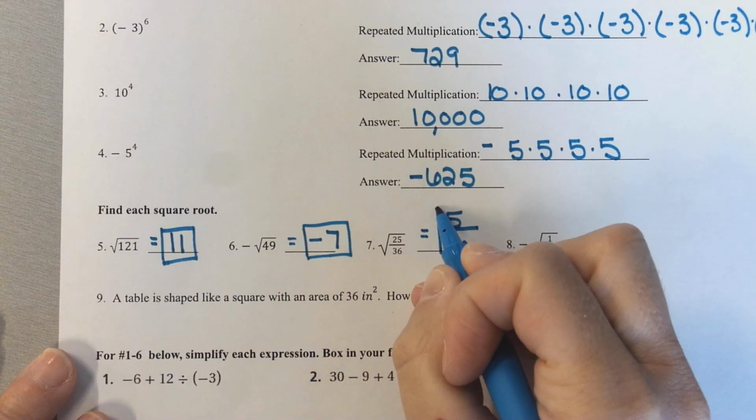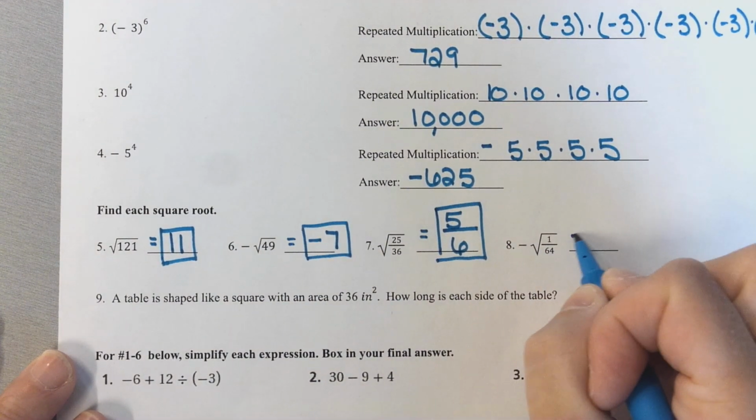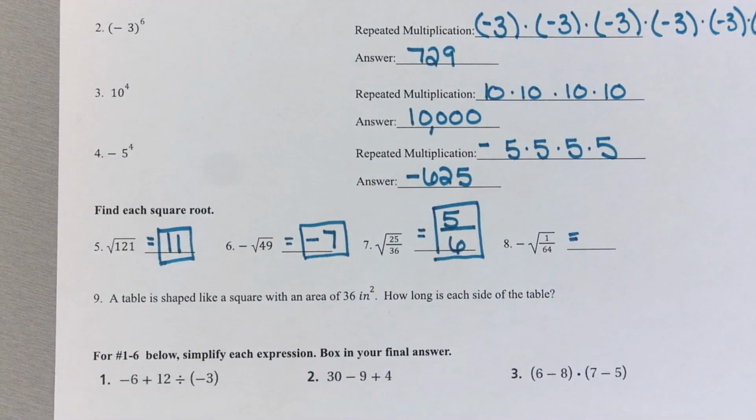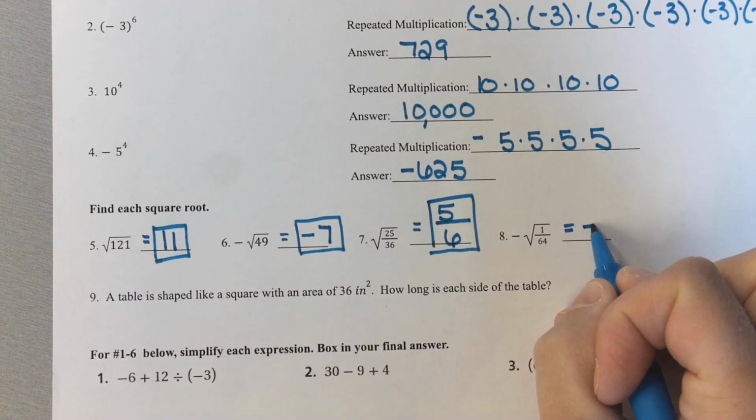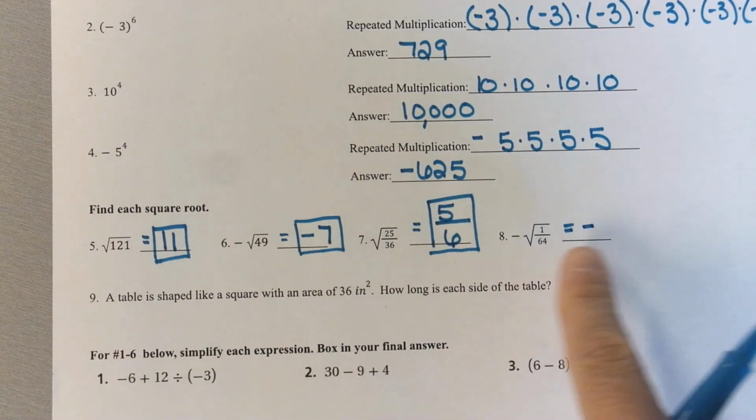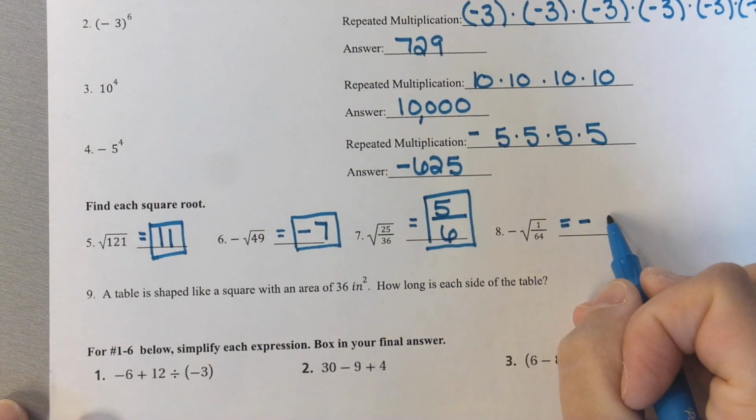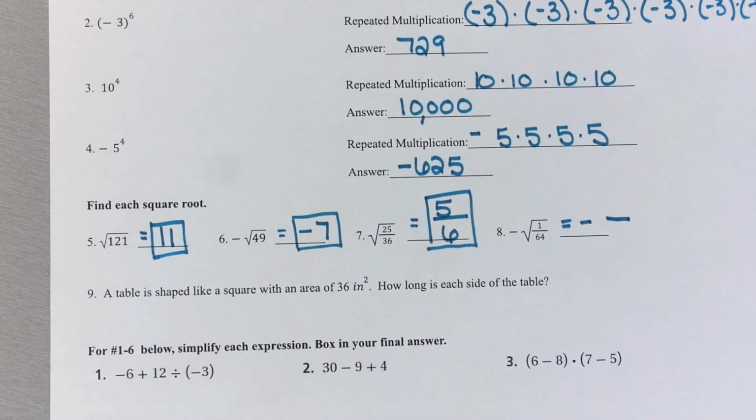Alright, so that's my final answer. Remember, you can always box stuff in. Next one, the negative comes along for the ride. Right? It's just sitting out front, so it's going to continue to just sit out front. And I'm going to think about this problem the same way I thought about 7.